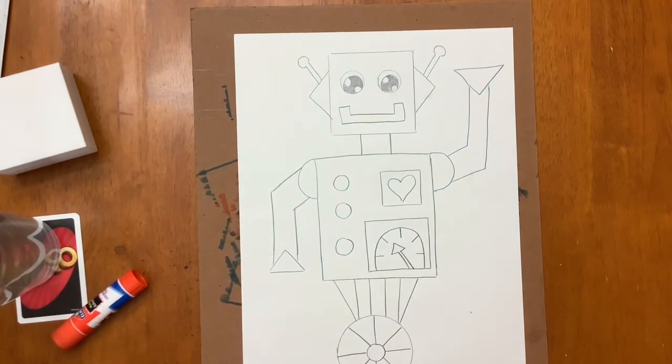All right, so I just kind of added some extras. If you want to add any other pieces onto your robot, go for it.